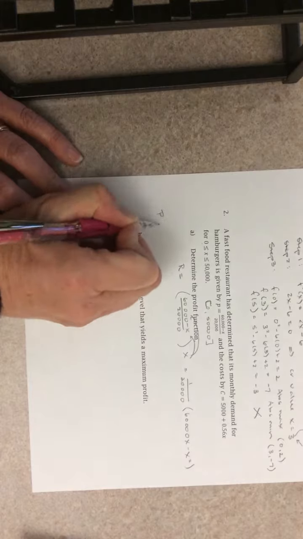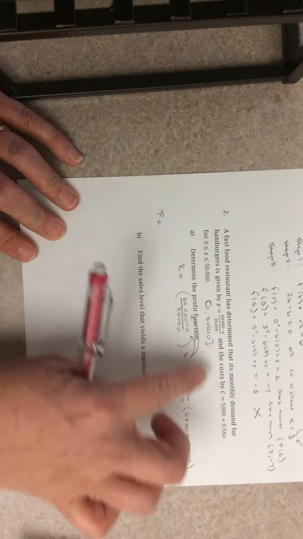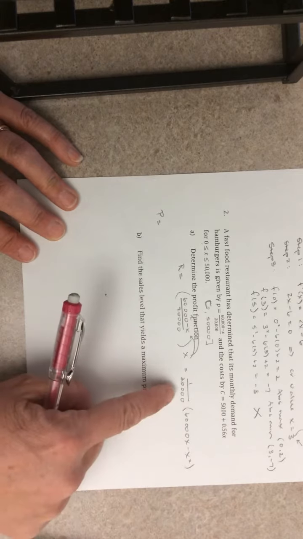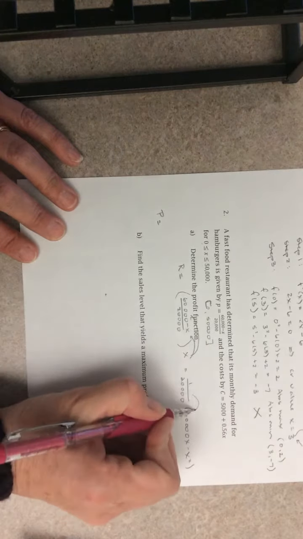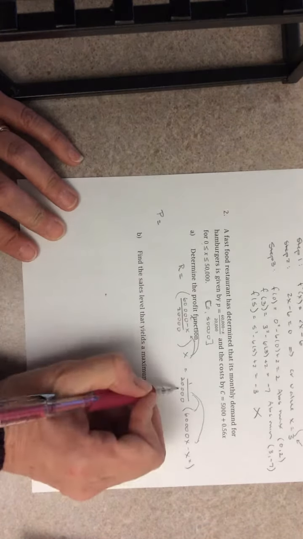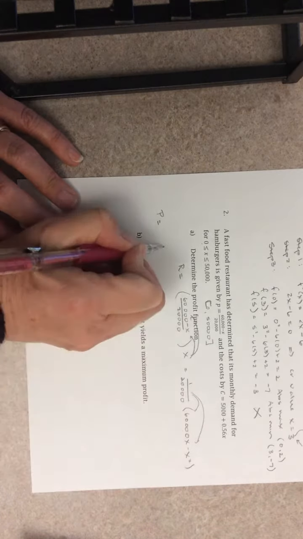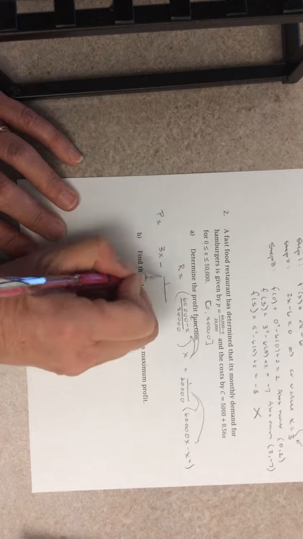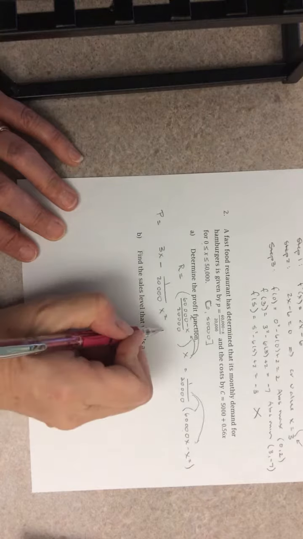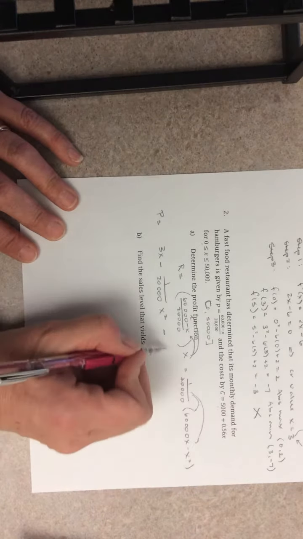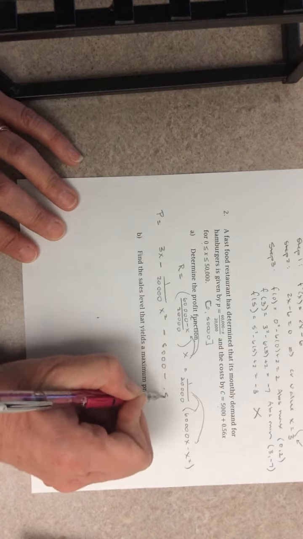And for profit, I want revenue, this function, minus cost. Since I noticed that this is going to have an x term, and that has an x term, I'm going to distribute in so that I can subtract my cost away and have a nice profit function. When I distribute in, I get 3x minus 1 over 20,000 x squared. And then I'm going to subtract my cost, which is 5,000 and 0.56x.